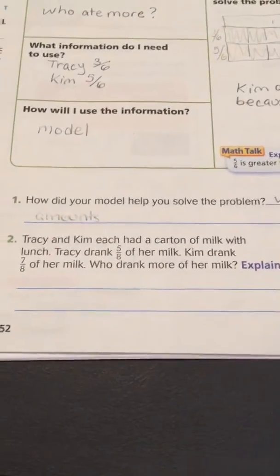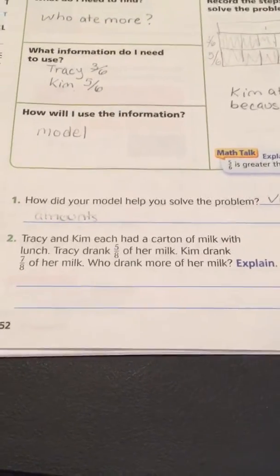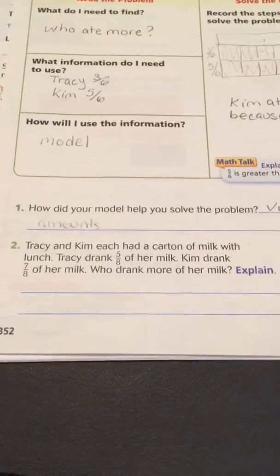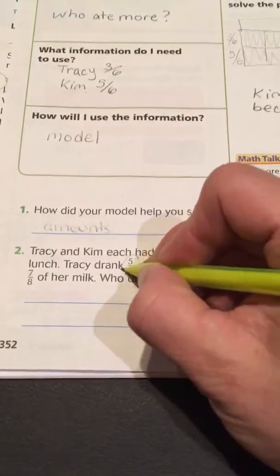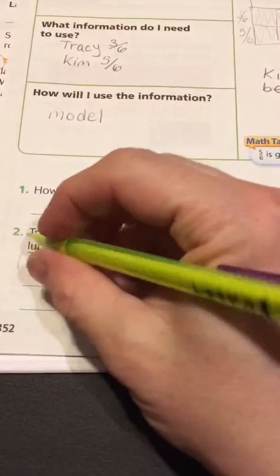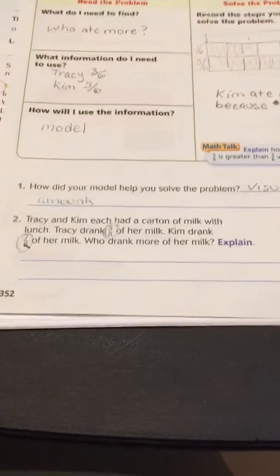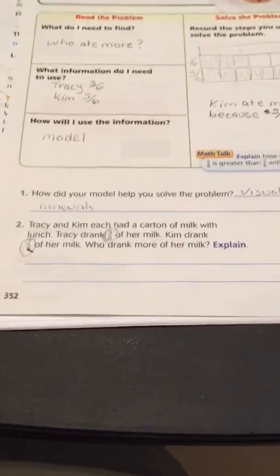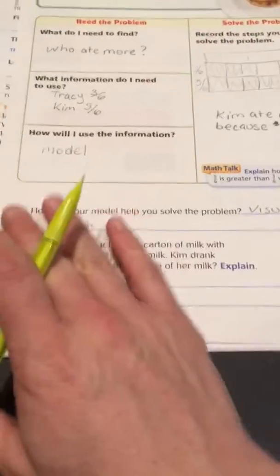Tracy and Kim each had a carton of milk with lunch. Tracy drank 5/8 of her milk. Kim drank 7/8 of her milk. Who drank more of their milk? Explain. So we have a new problem, and we know that we are going to circle the 5/8 because that's important, and our 7/8 is pretty important. So it's up to you. How are you going to solve it? You could draw pictures, or you can look at your numbers.